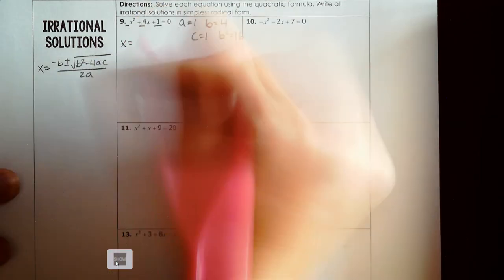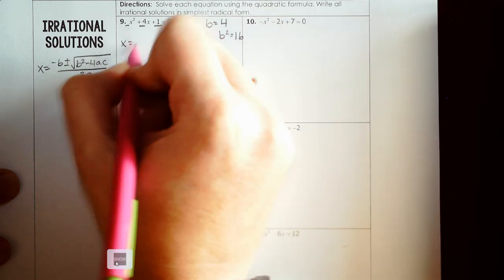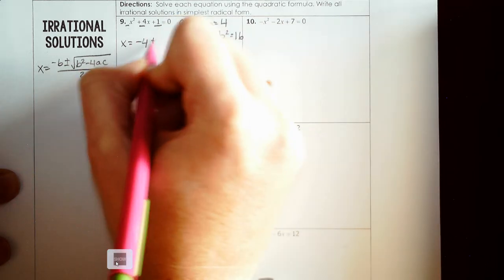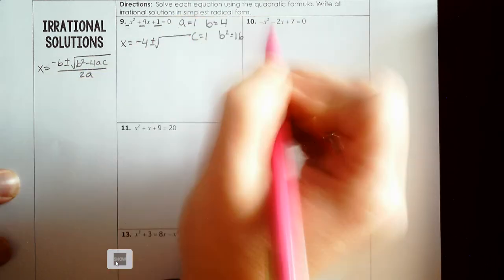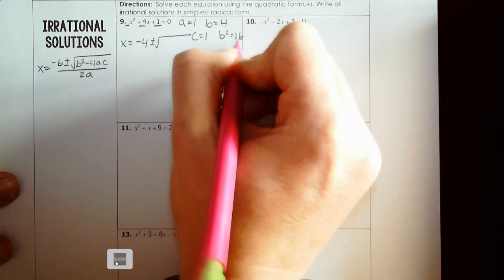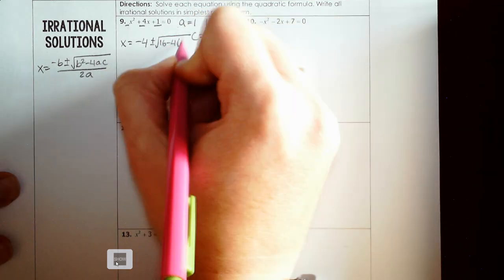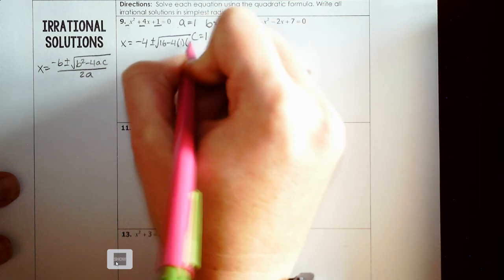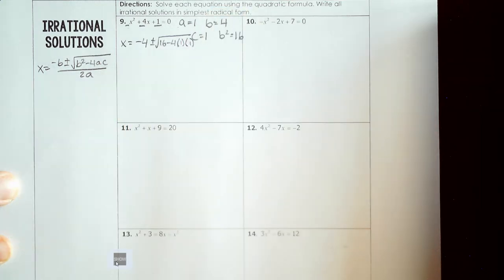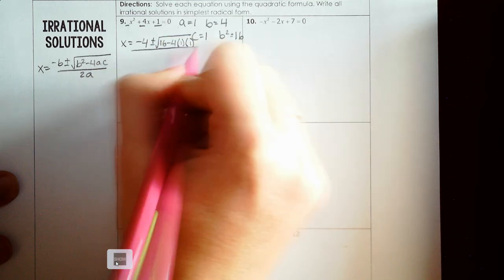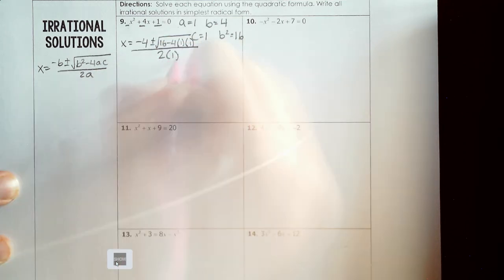All right, so let's plug it in. X equals the opposite of B, so this would be negative 4 plus or minus the square root. B squared was 16 minus 4 times A is 1 and C is 1, all over the whole thing over 2 times A, which is 1.